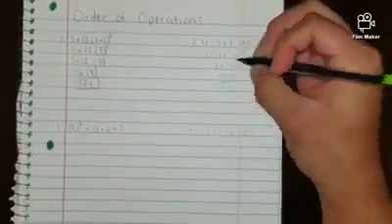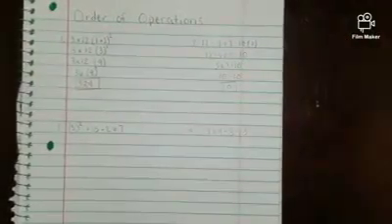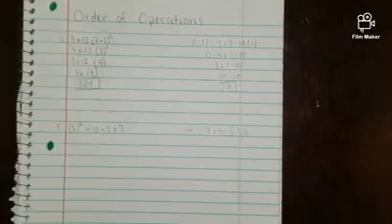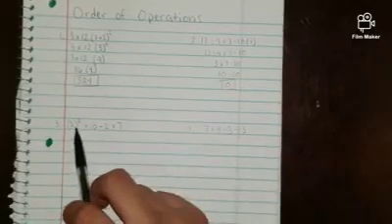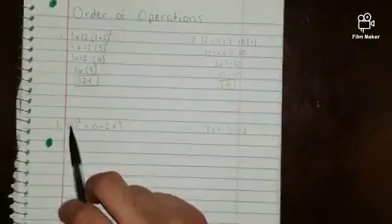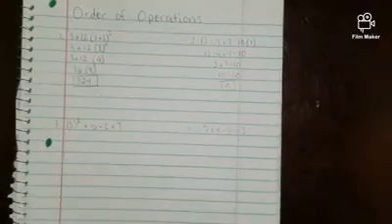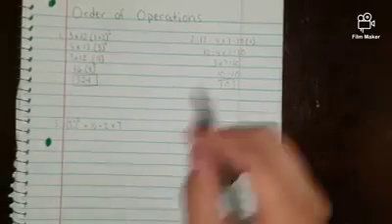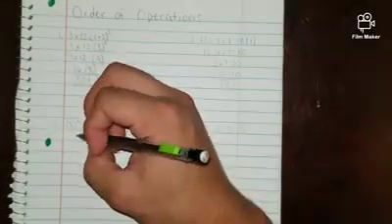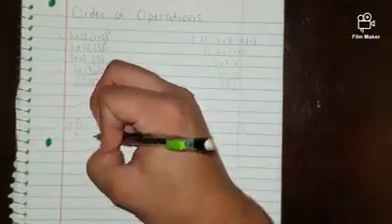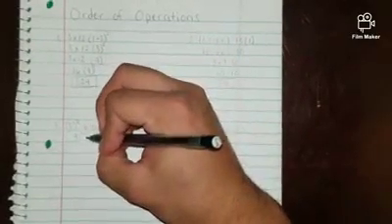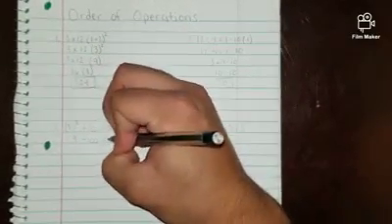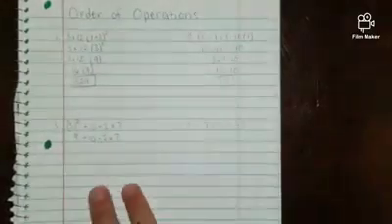For our next one, we have to look down the list. Do we have parentheses? Which we do right here, but there's nothing inside the parentheses other than 3, so we can leave that there. Do we have any exponents? Yes, we have a squared right here, so we take the square of 3, which is 9, and then we write everything, plus 10 minus 2 times 7.